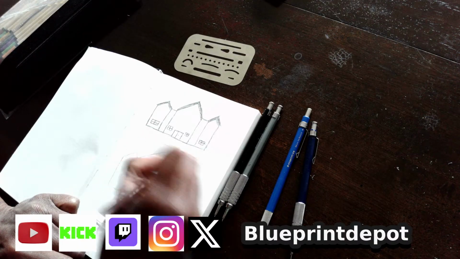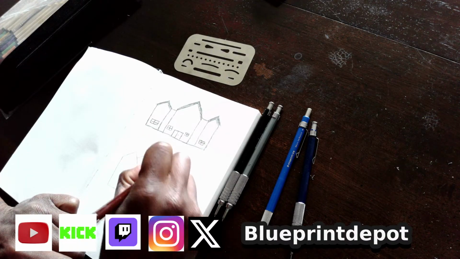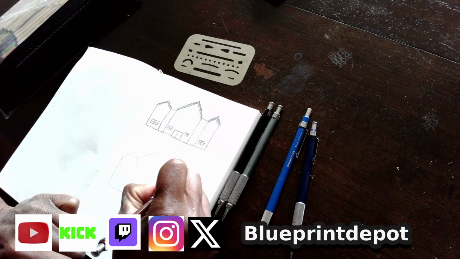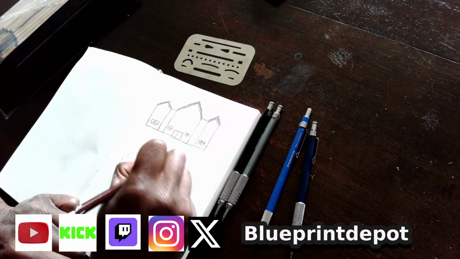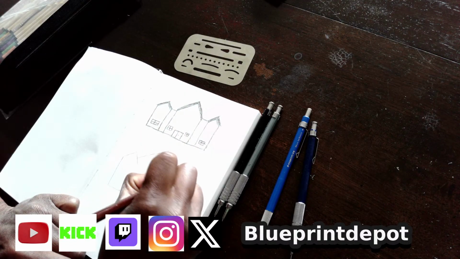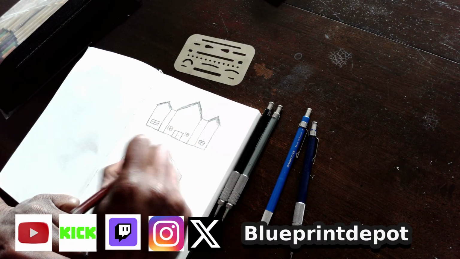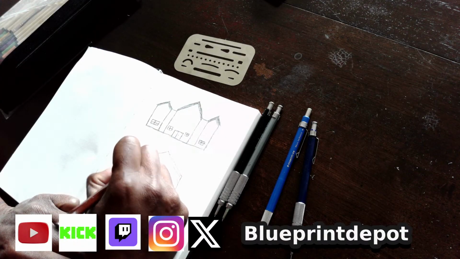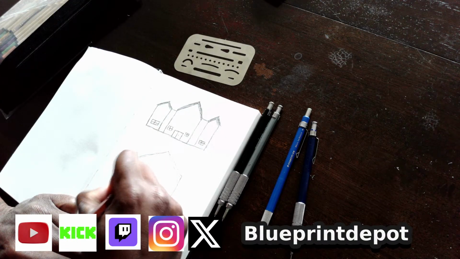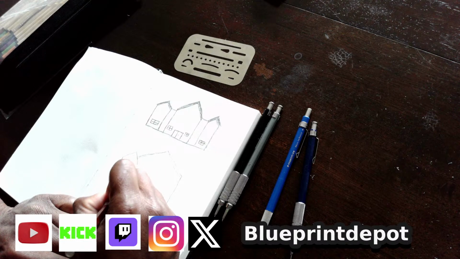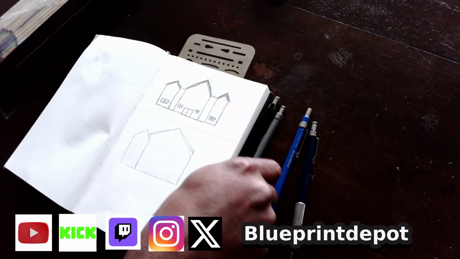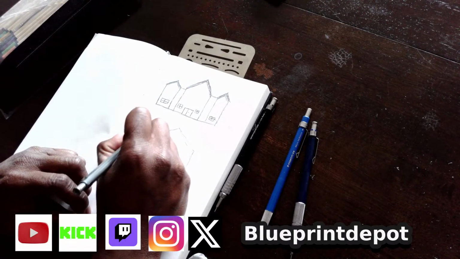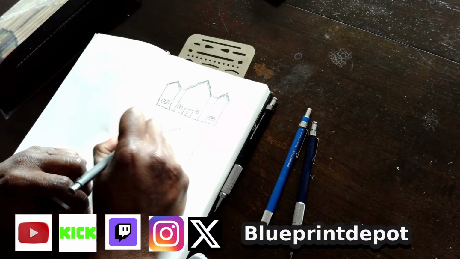Draw a bigger one right here. So this is our sketch for today. Let's darken it in.